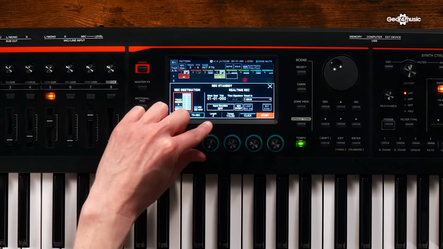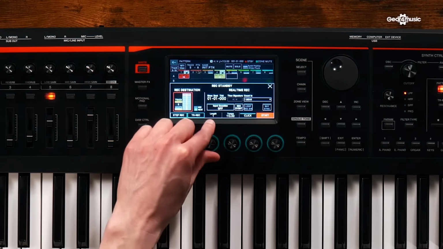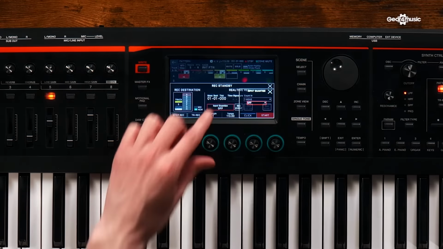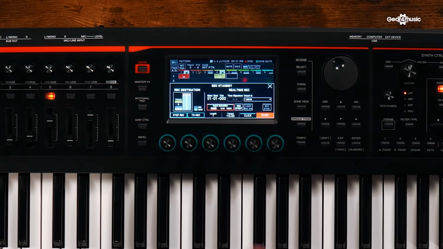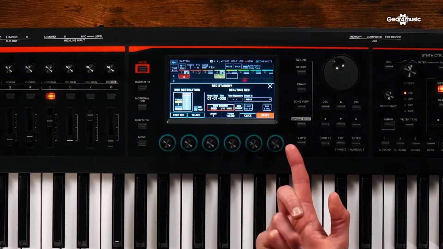So I can choose how long I want to record for. In this instance, I just want to record 1 bar, and I can put input quantize on, so it keeps my timing exactly on the grid. And I've also given myself a count-in of 1 measure. So when I press start, we'll hear a count of 4, and then it's going to start recording my 1 bar, and I'm just playing on the offbeat.